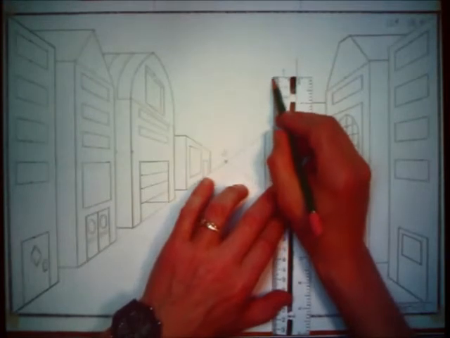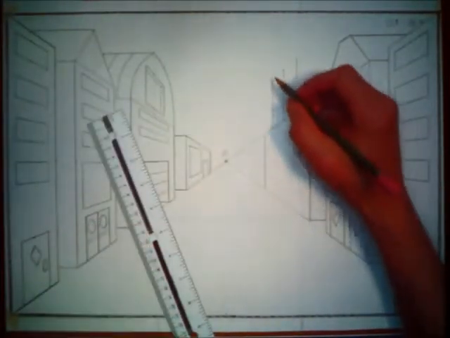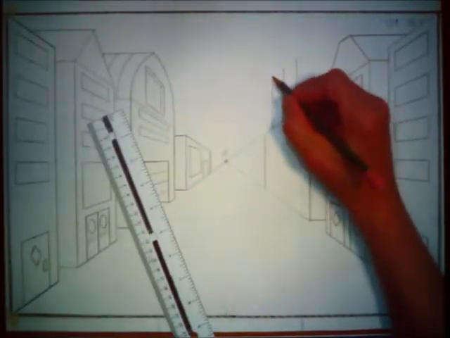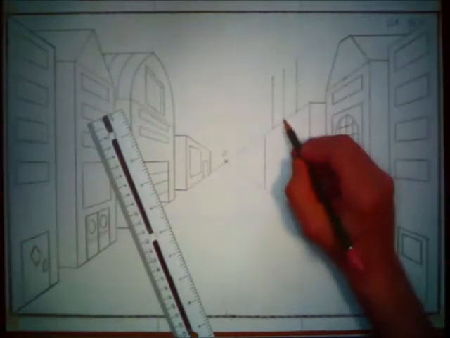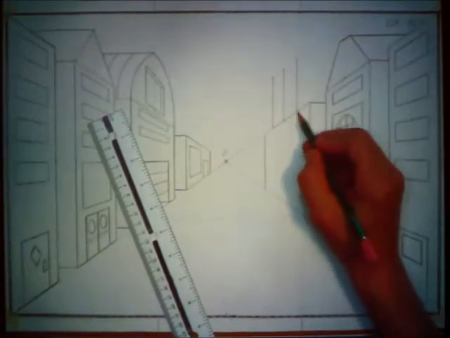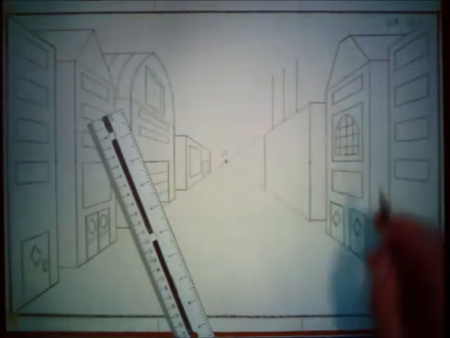Hold the ruler down firmly, strike a line. I'm going to make it slightly darker than you probably should, but it has to be able to be easily erased. So we should have a layout line in the middle, one halfway toward us, and then one that is halfway away from us on the building.